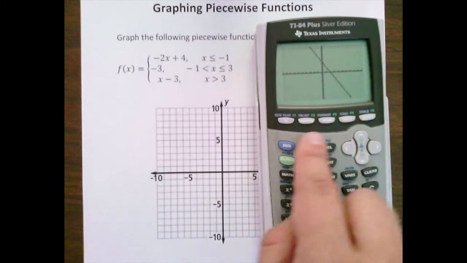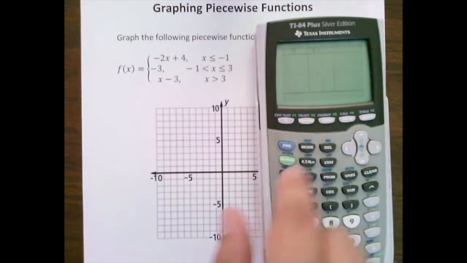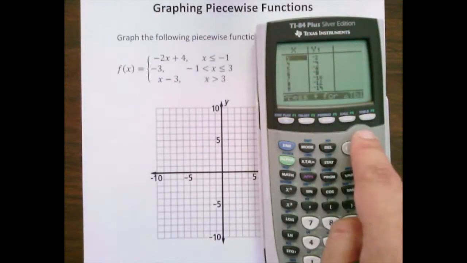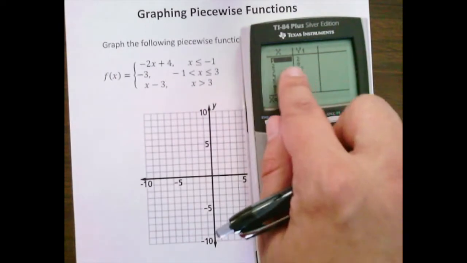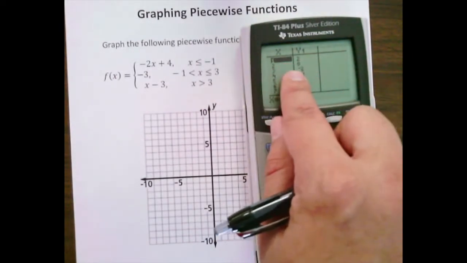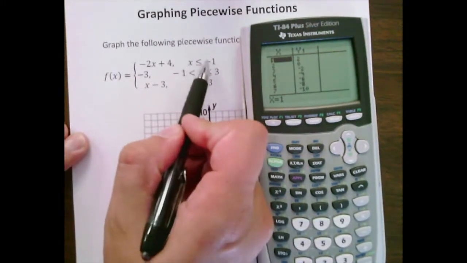In fact, we could use the table of values to do that, which to get there, we're going to hit second table. And we could use these table of values and plot all these points, meaning every single row here is a point. So like I have the point 1, 2, 2, 0, etc. But here's where the inequality comes in.